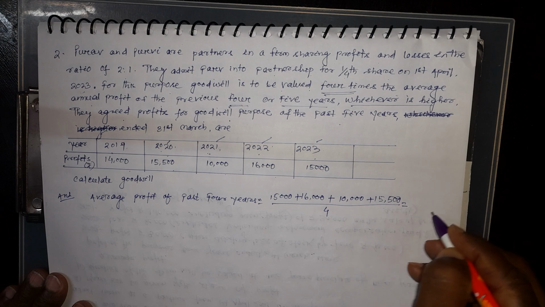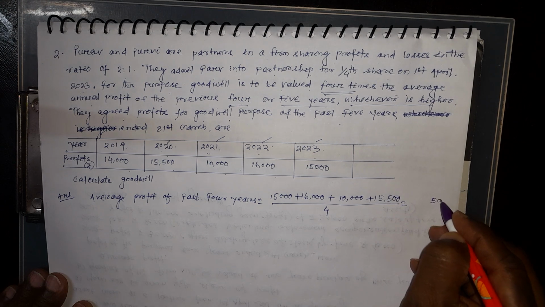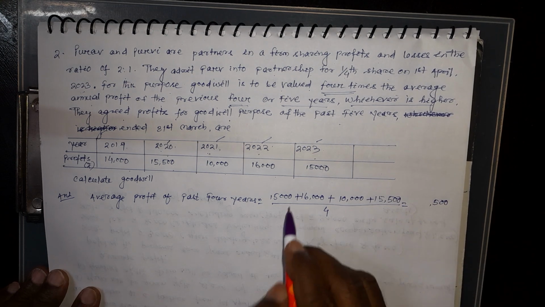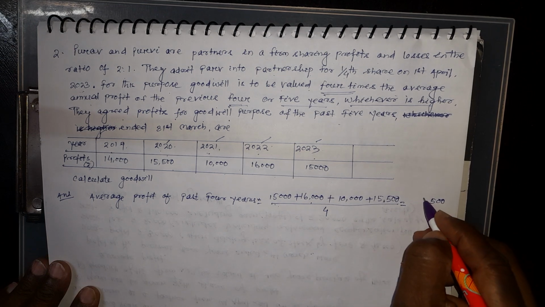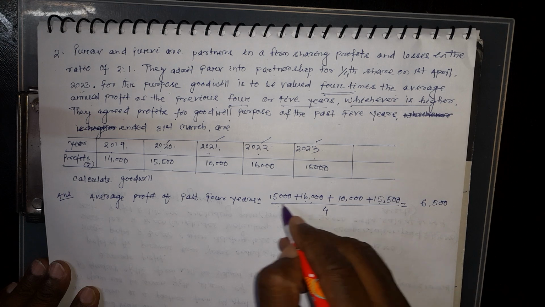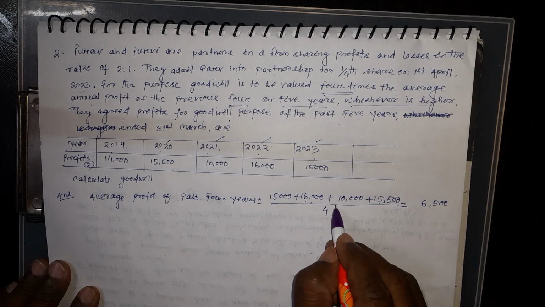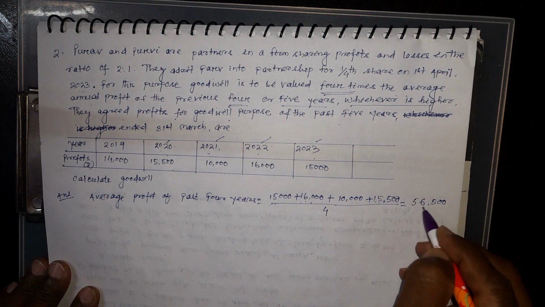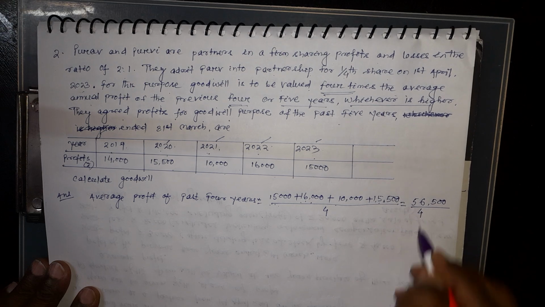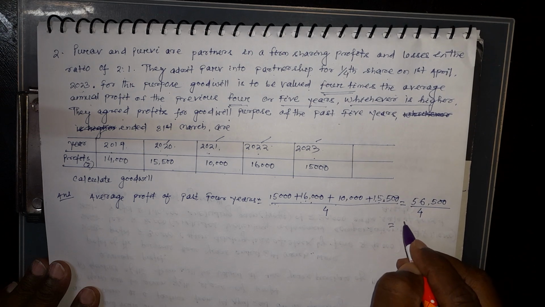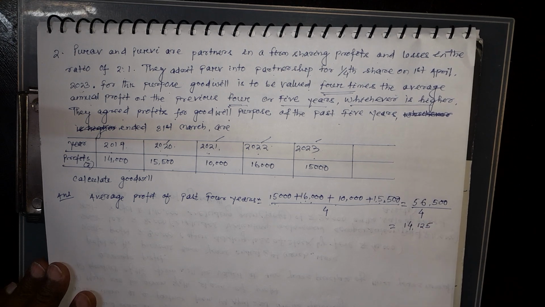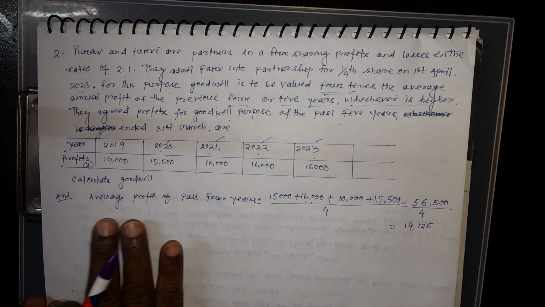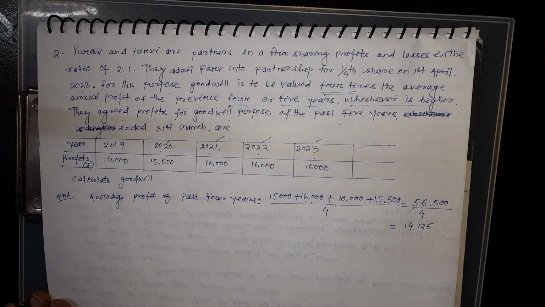So you add it, and it will be 56,500. 56,500 divided by 4 will be 14,125. Clear? This is the average profit of the past 4 years.